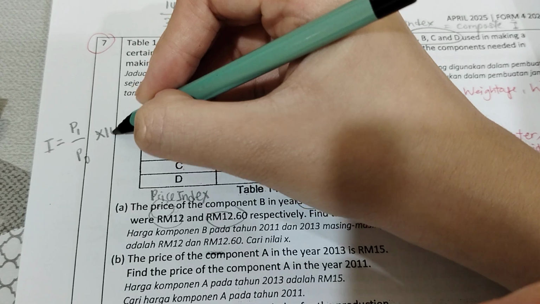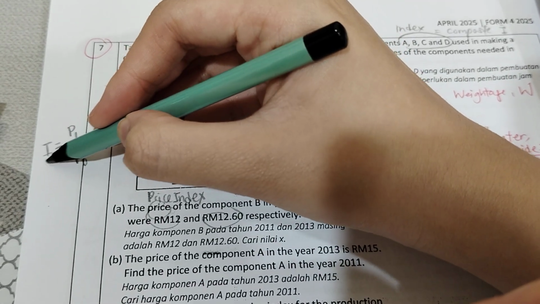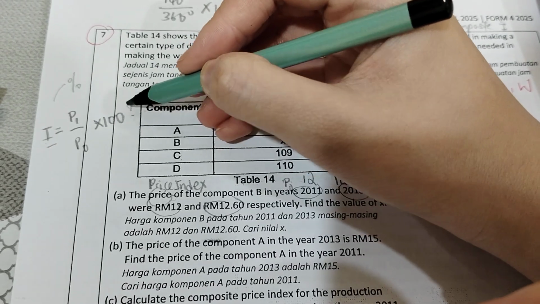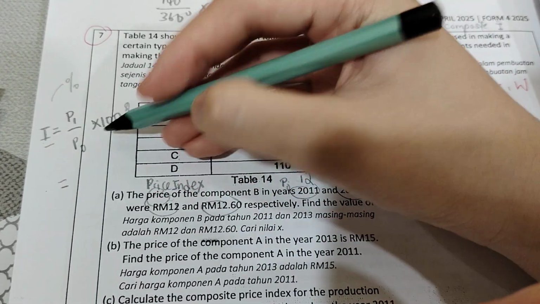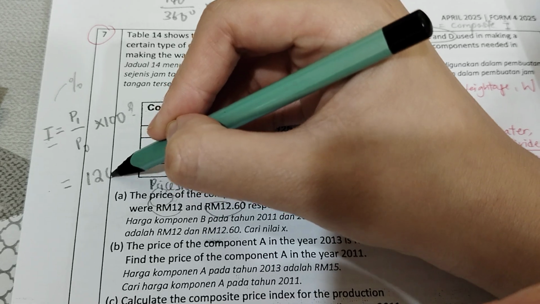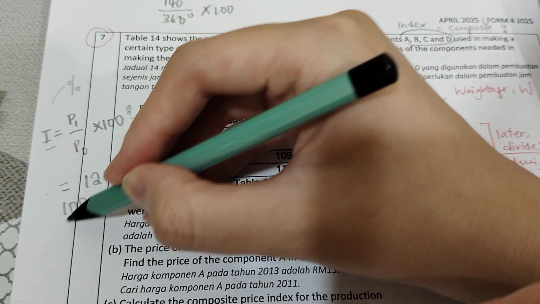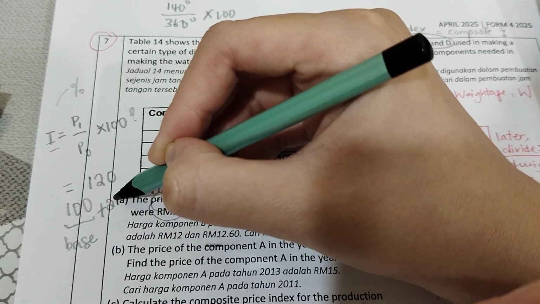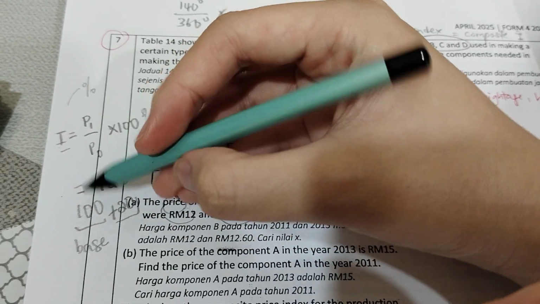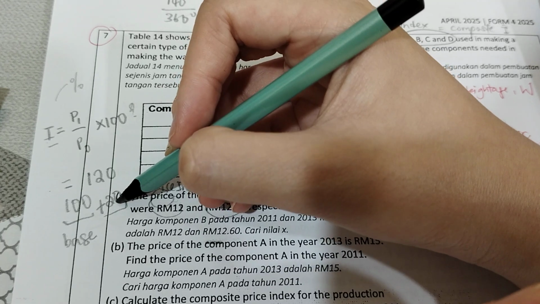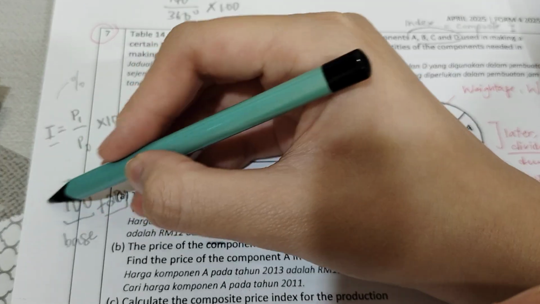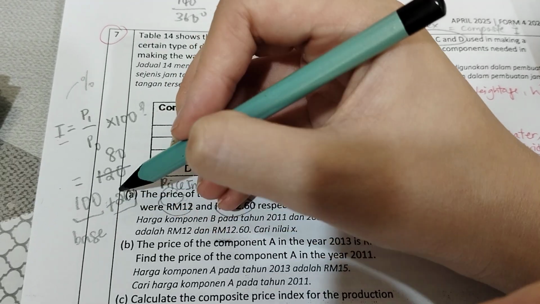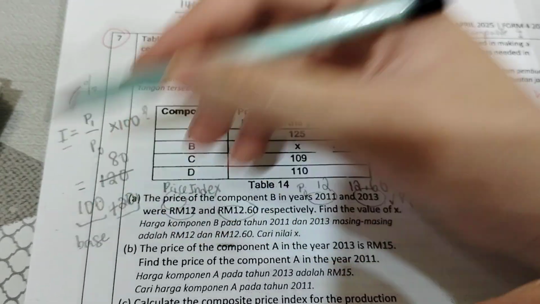times 100. Since price index already refers to percentage, there is no need to add the percentage here, because whatever answer you get, for example, let's say you get 120 at the end, is equivalent to 100, which is your base, plus 20. That means the plus 20 here would mean the original price plus 20%. And if you got the opposite answer, if you didn't get 100, you got 80, that would mean 100 minus 20.